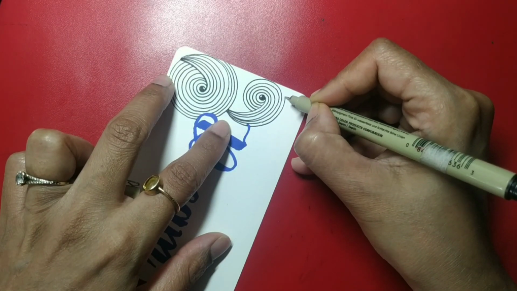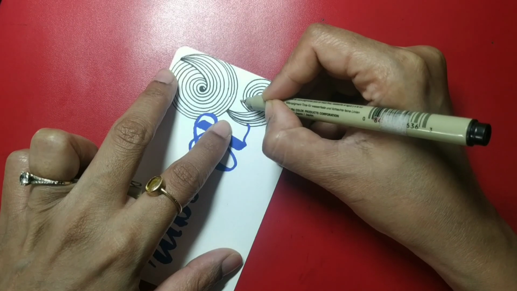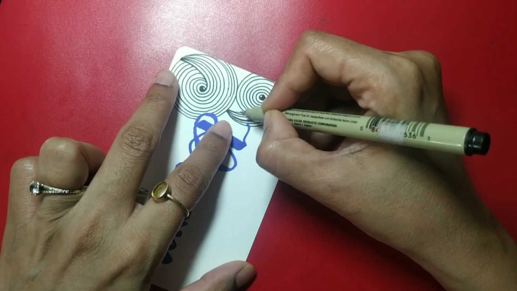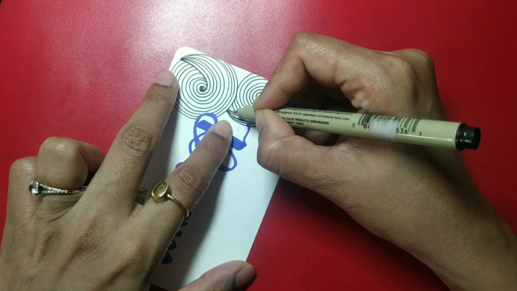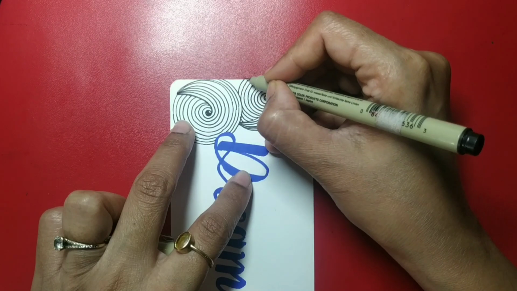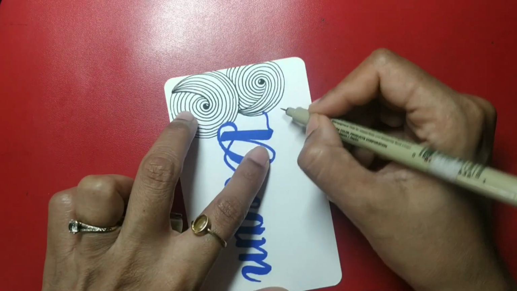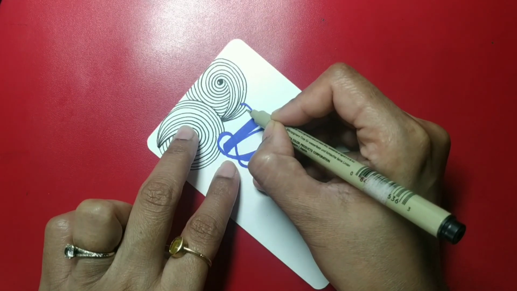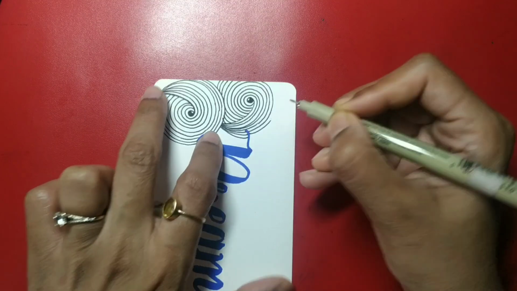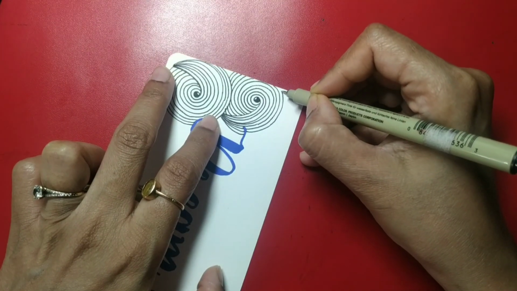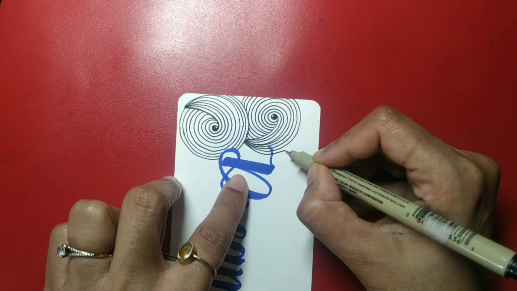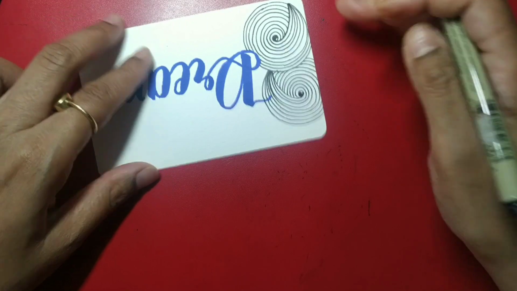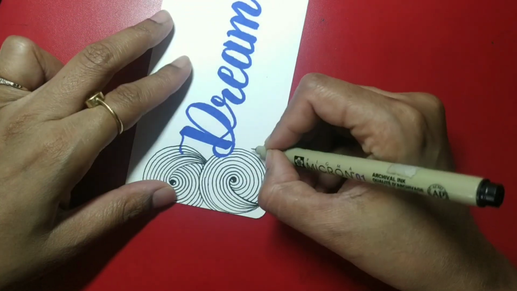Keep adding auras till the time the fescue somewhat gets enclosed inside them. Small little spaces in between can be filled up. Something like this. So let's go on, add a few more.